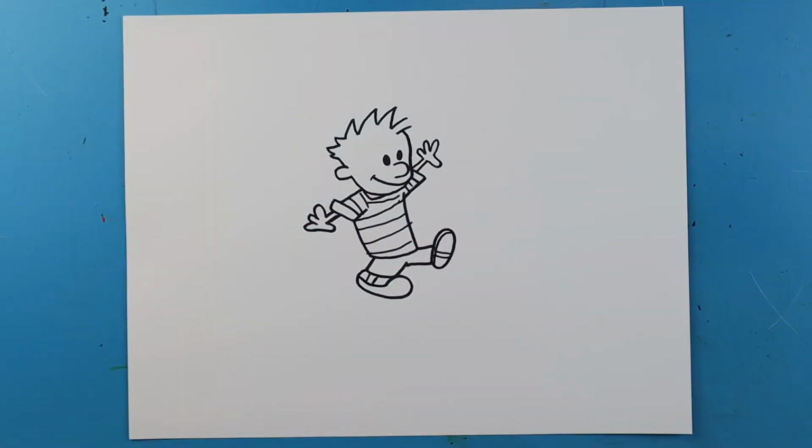And there you go. There is your drawing of Calvin from Calvin and Hobbes. I'm going to fast forward and start coloring this.